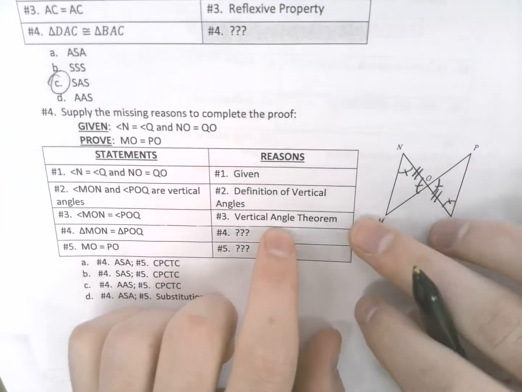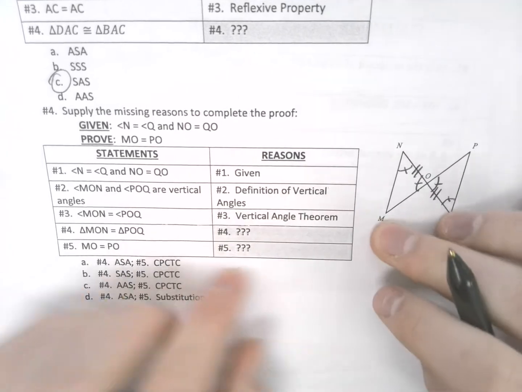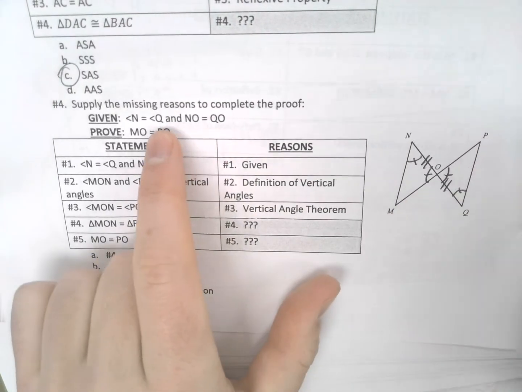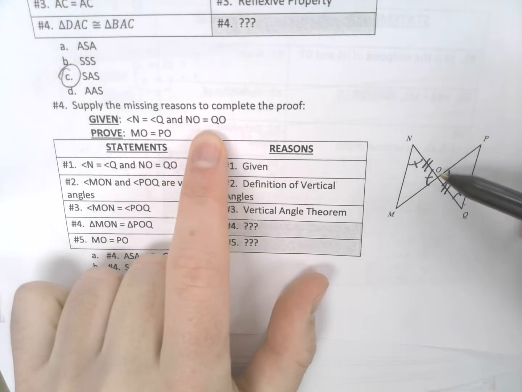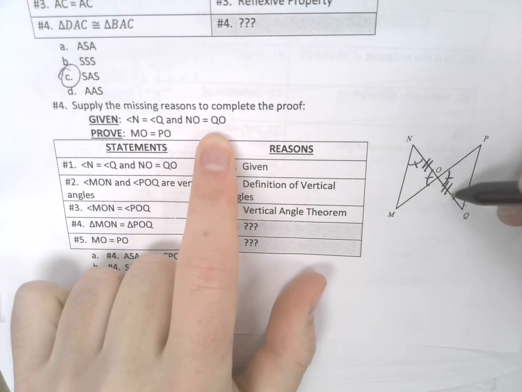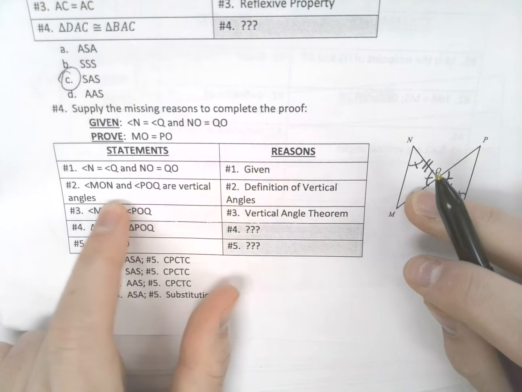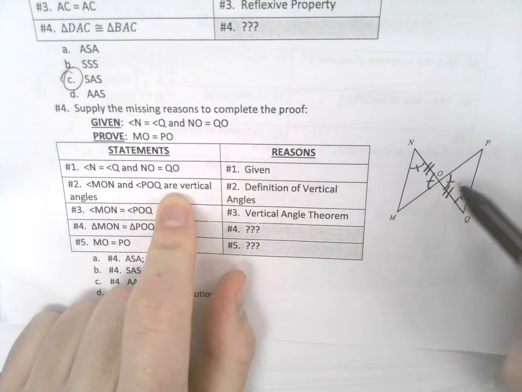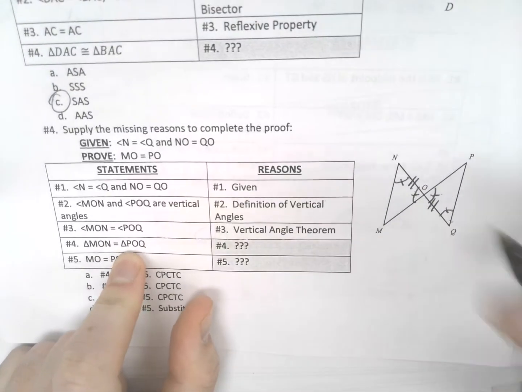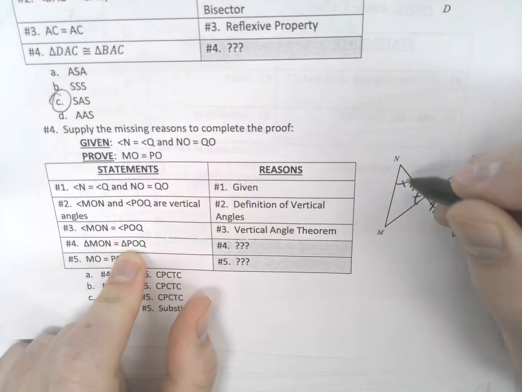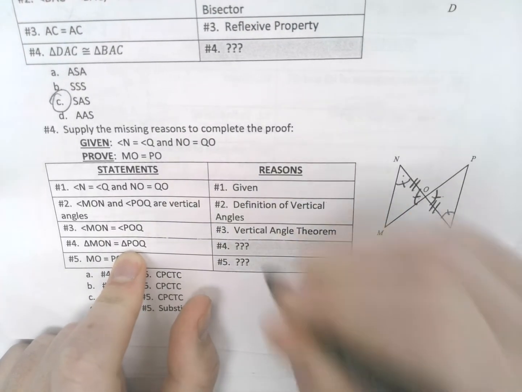Number 4. Looks like we're dealing with vertical angles, so we know angle is going to be involved here. We're told N and Q are the same. We're told NO and QO are the same. So along with that, we're also told that this angle and this angle are vertical. So how can we prove that these two triangles are congruent? What postulate lets us say that? Looks like angle, side, angle.